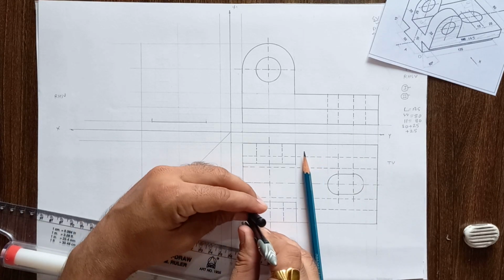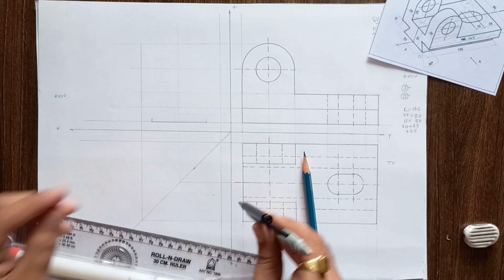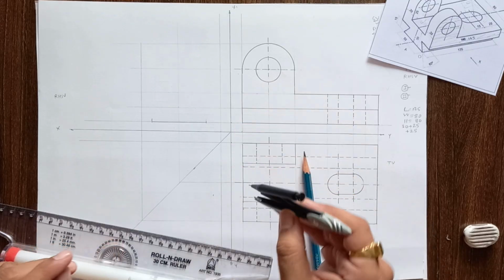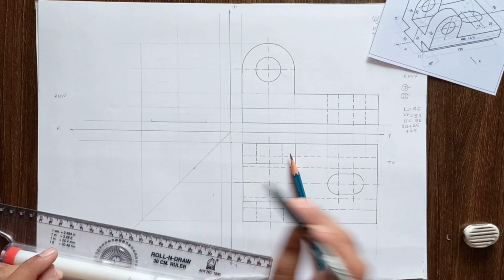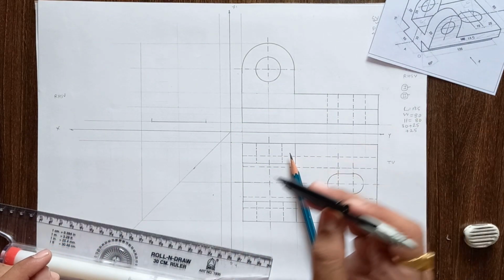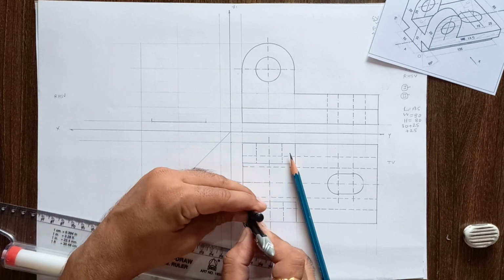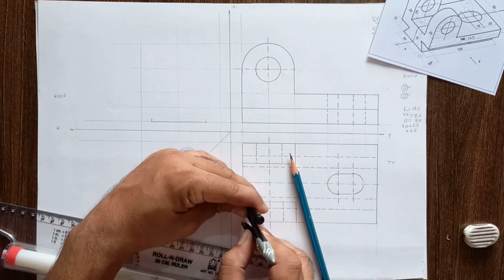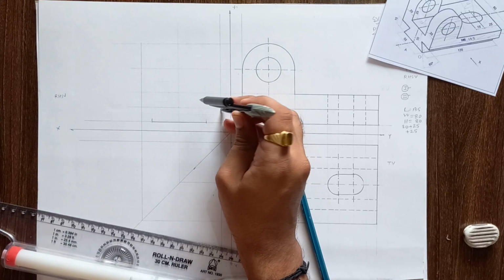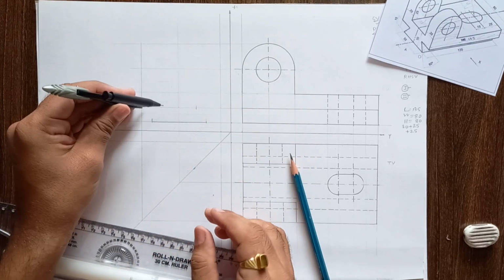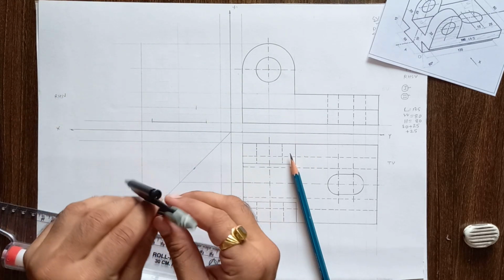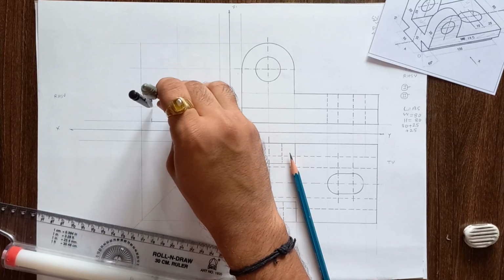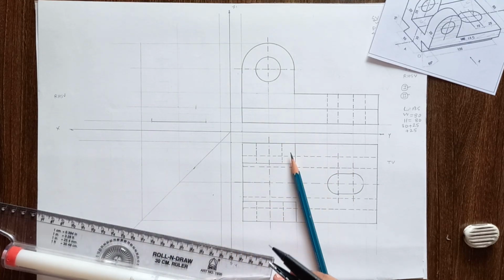So from center we want this distance, it is 17.5 mm distance. So measure this distance and from both ends mark this distance 17.5, and this distance 17.5.